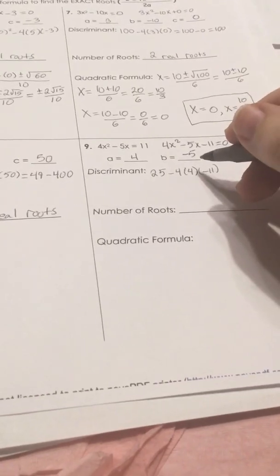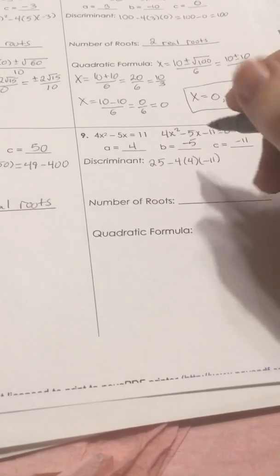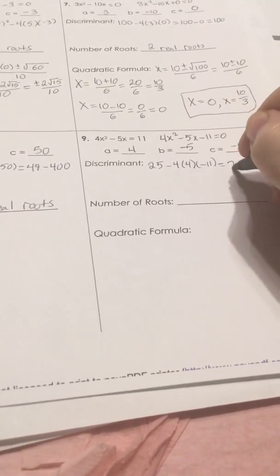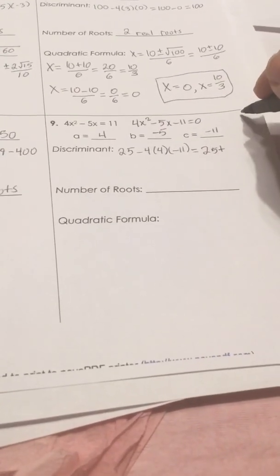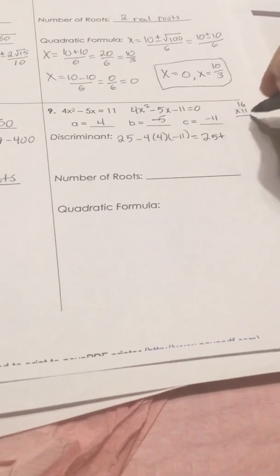So with this, what we're going to get is we have a negative times a negative, which is a positive. This is going to give us 25 plus, when we multiply this, it's going to be 4 times 4, which is 16. We're going to have to multiply our 16 times 11. 6 times 1 is going to give us 6. 1 times 1 is going to give us 1.